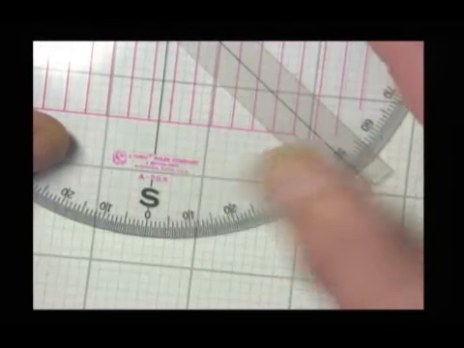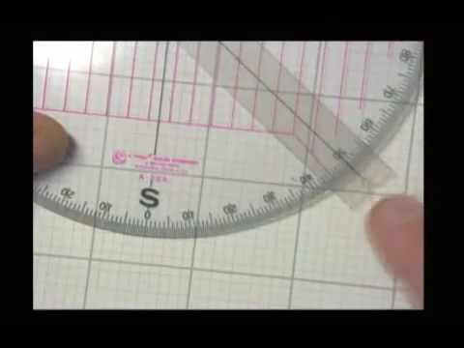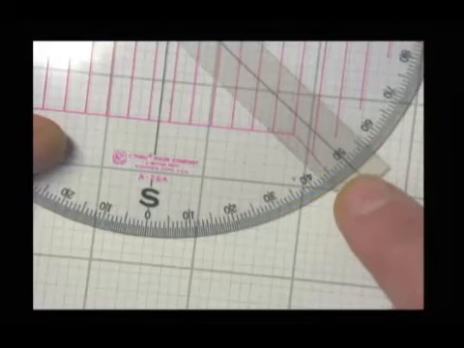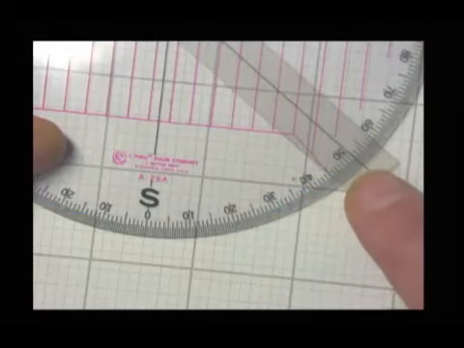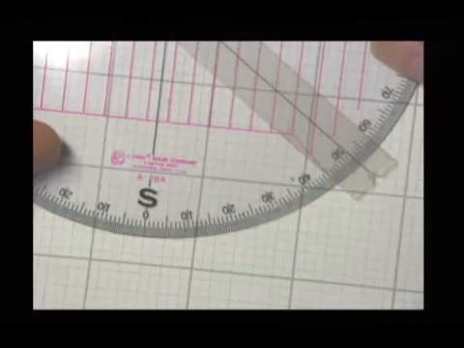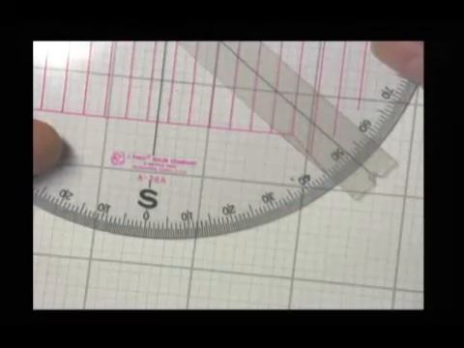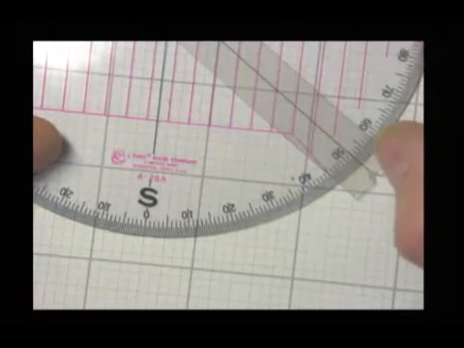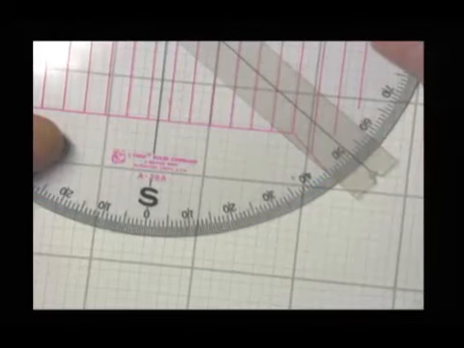So I go south, and I take this. There's 50, 51, 52. You'll notice that this compass actually goes to a half a degree. So if you had an instrument that was reading to 30 minutes, you could actually plot that out with this, but we're not. We're just going to the nearest whole degree.